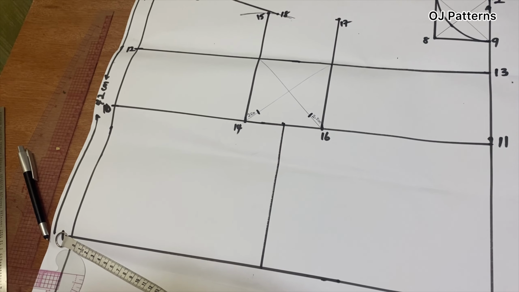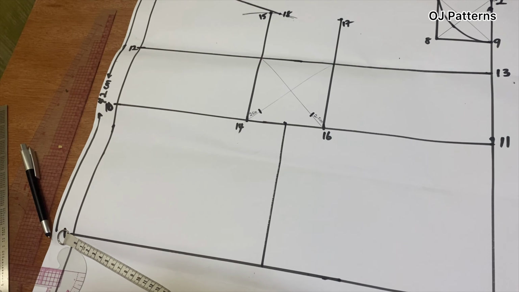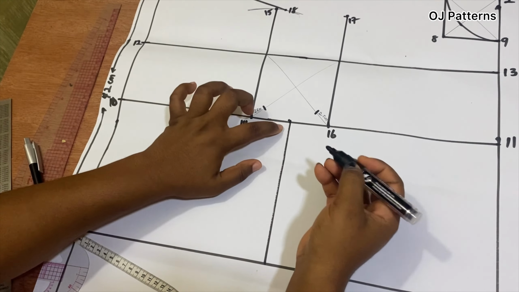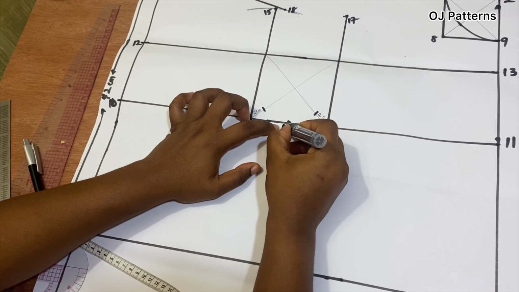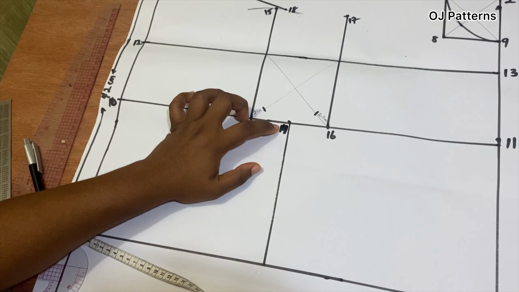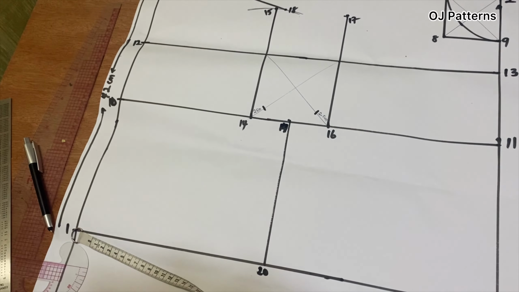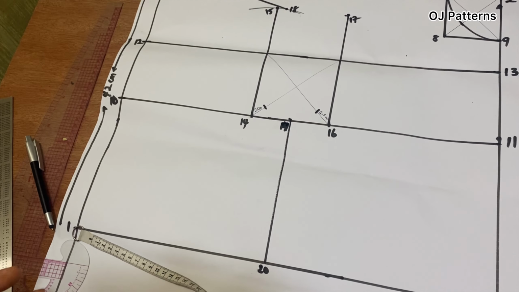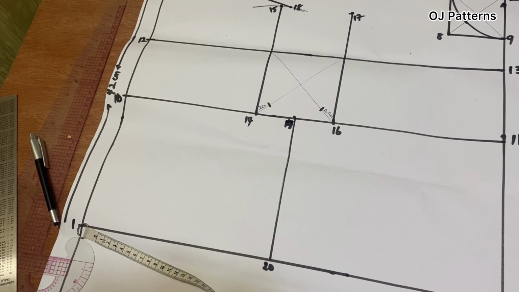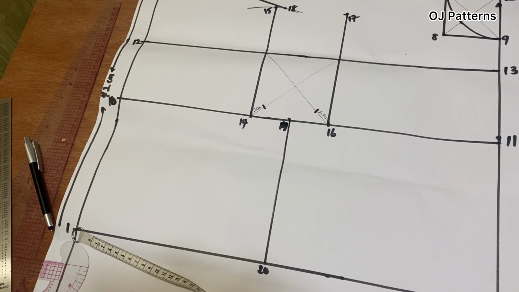Okay. Now we've gotten 18. Here it can be 19, and here will be called 20. So you can just work with your numbers. That way, if you're connecting anything, you'll be calling out the point and it helps. Okay, next.